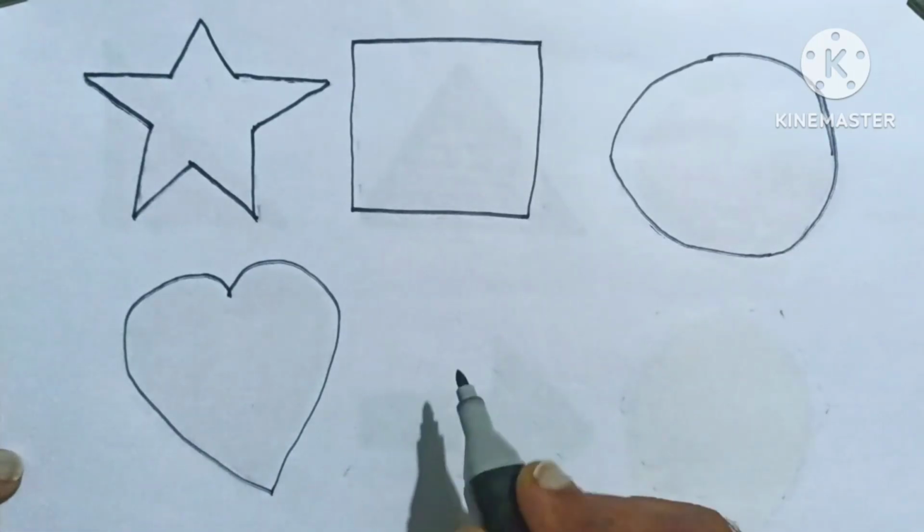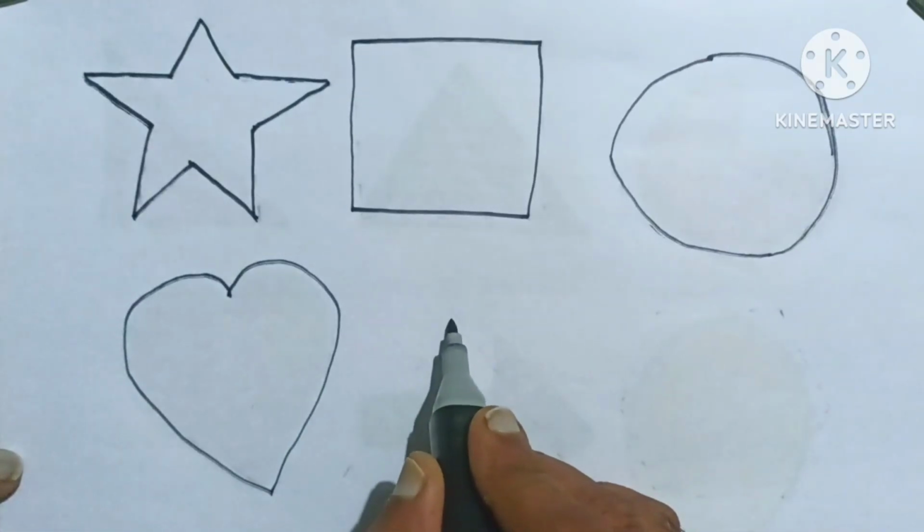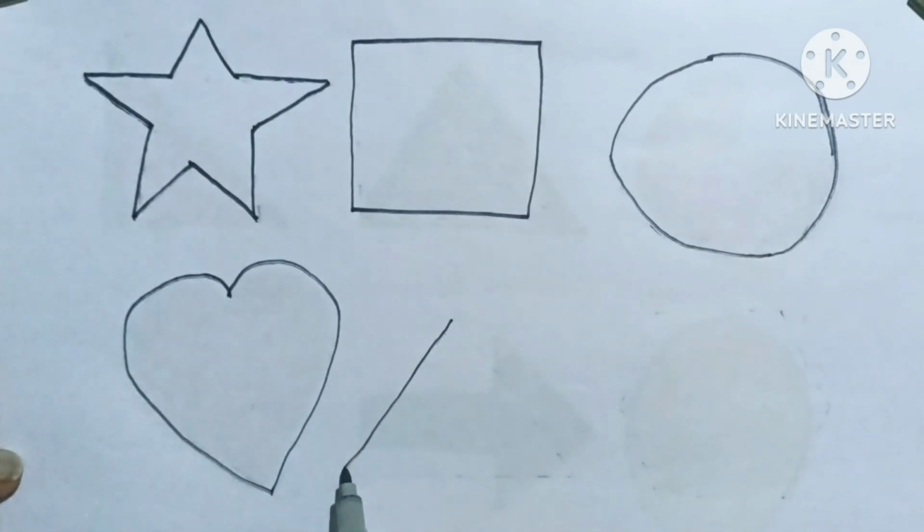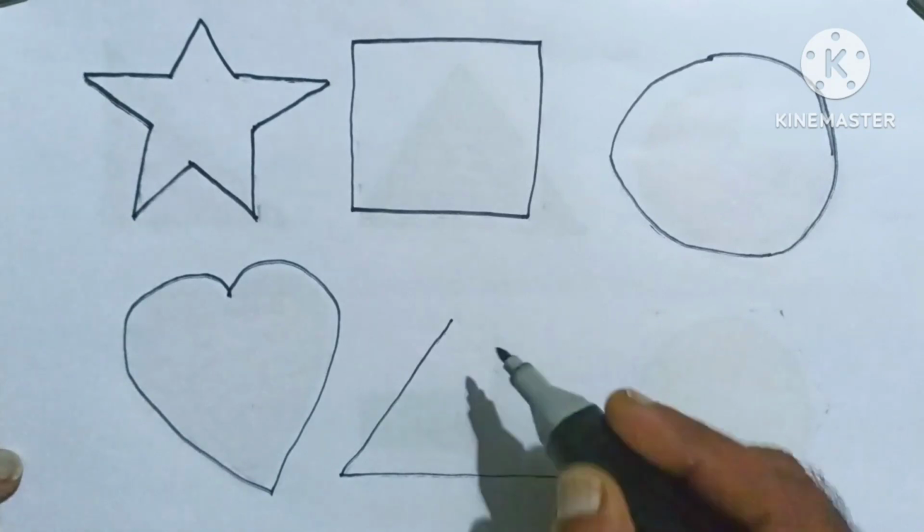Heart. Now we are drawing a triangle. What is this? It's a triangle shape.